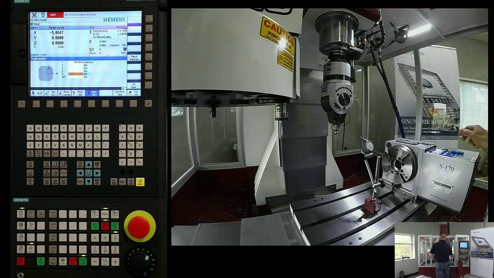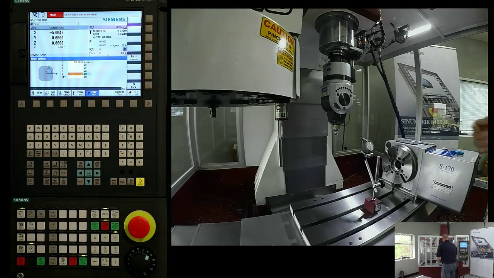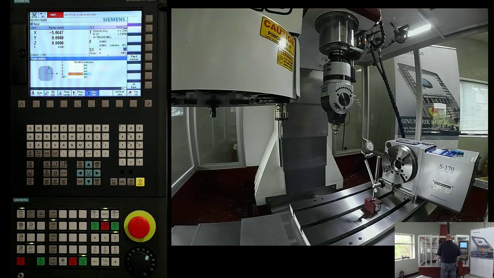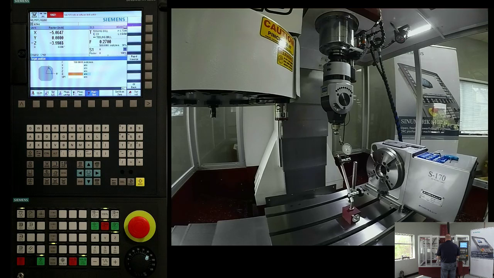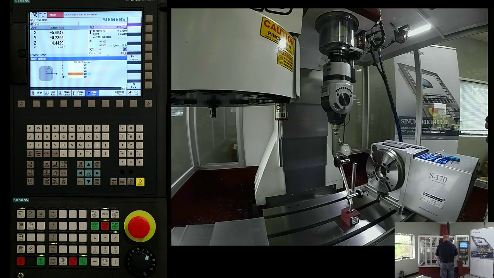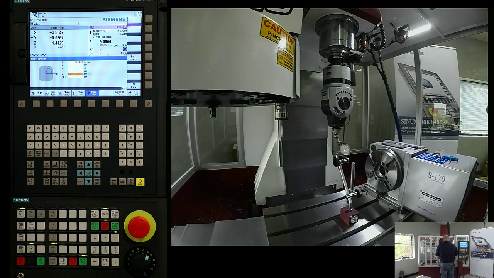So what you want to do is always make sure that you know what kind of runout you have, and then you can start to compensate for it right in the swivel cycle. So I'm going to bring over my tool. The difference here is that now I'm coming down to the side of the sphere, the same way I did before, but now I'm working off the side of it.